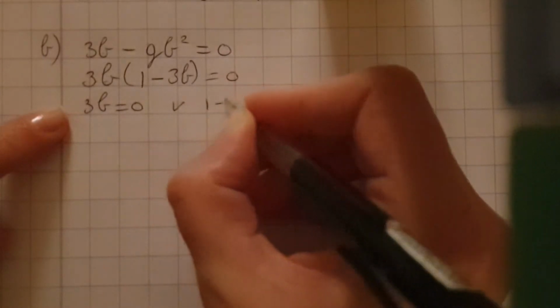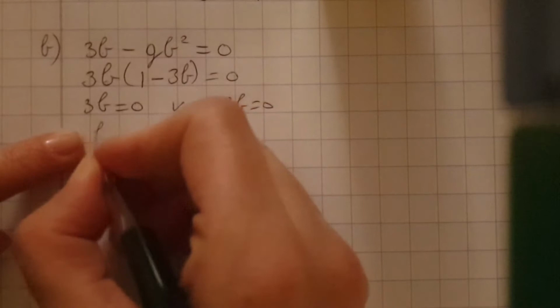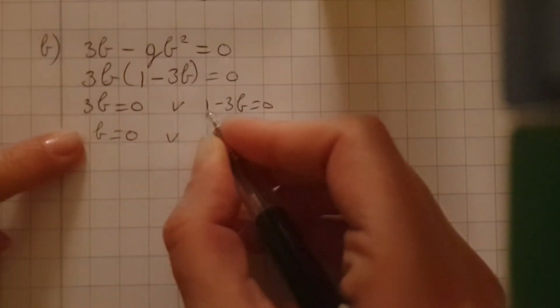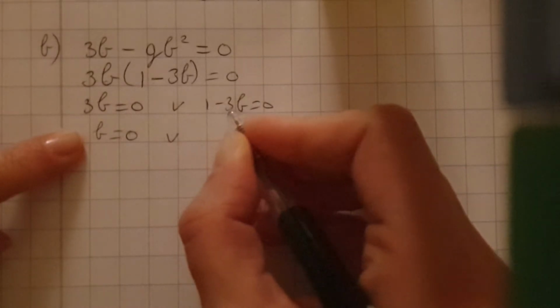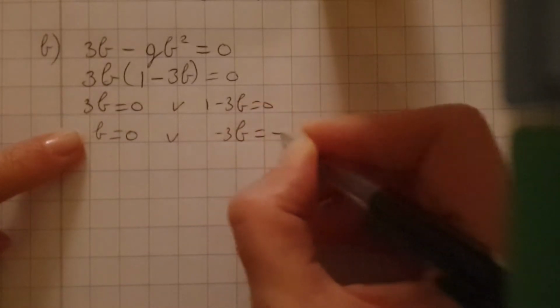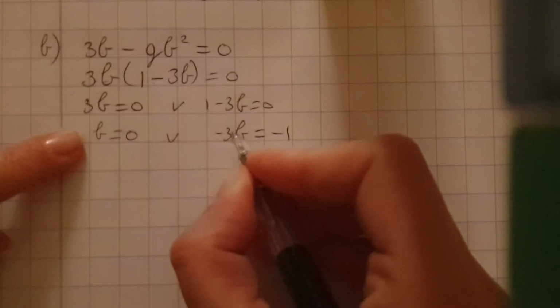So this part is 0 or this part is 0. Divided by 3 on both sides, so you get b is 0. You're going to do minus 1 on this side, minus 1 on that side. The minus in front of the 3 belongs to that 3b, okay? So minus 1 here, minus 1 here. And then I'm going to do the opposite of times. There's a times here.